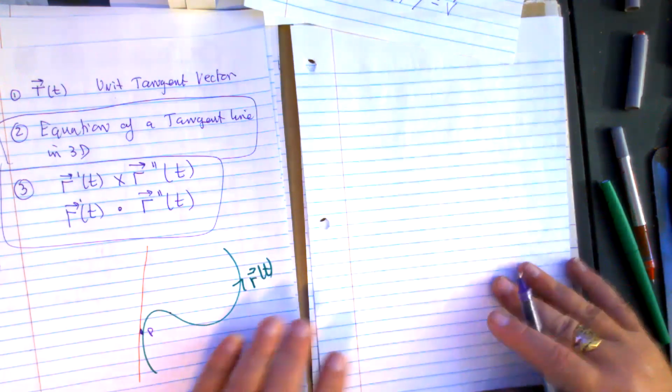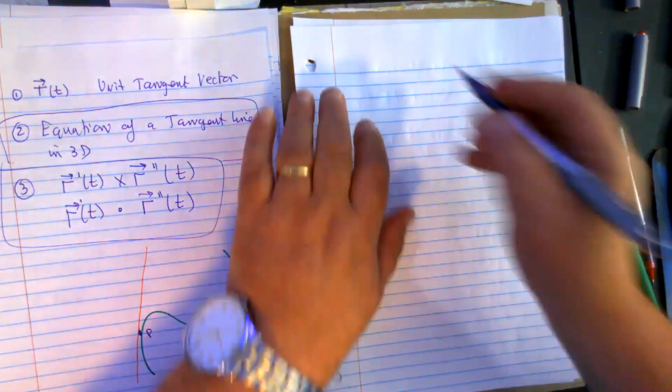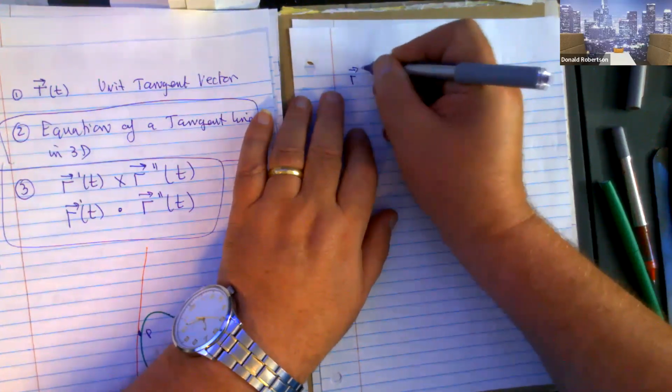One more. Okay. So let's pick this space curve.